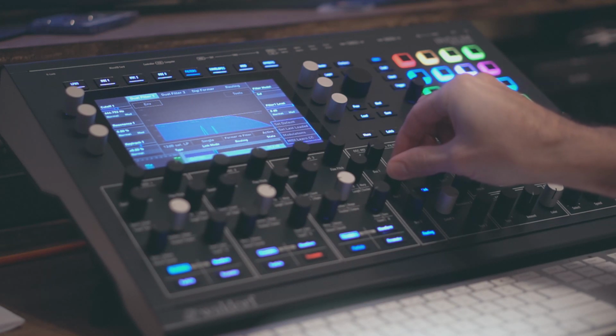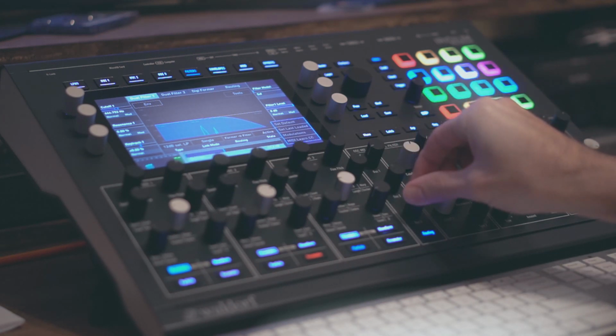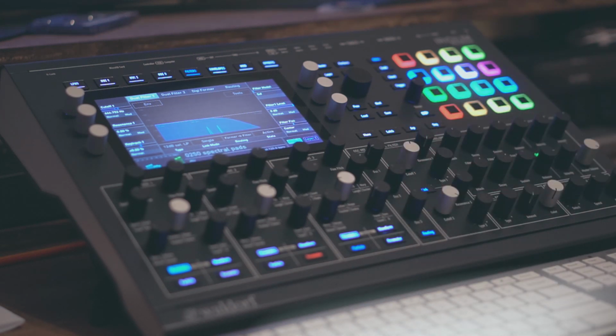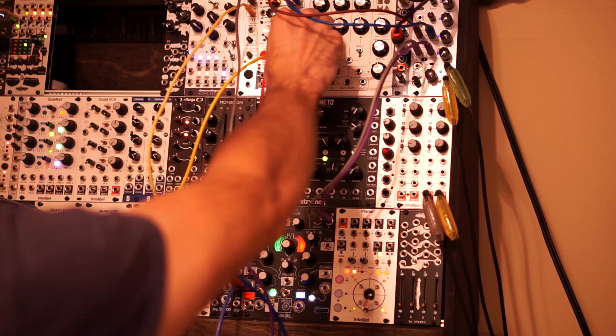I have a problem. Okay, I have several problems, but one of them is that I've never met a granular synth engine that I didn't absolutely love. Each one that I've used so far does things just a little bit differently.